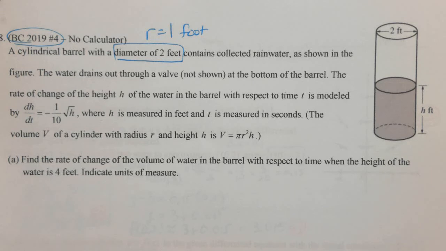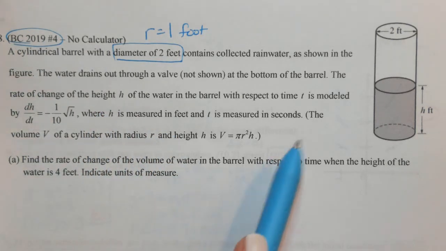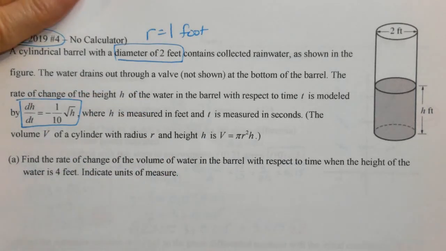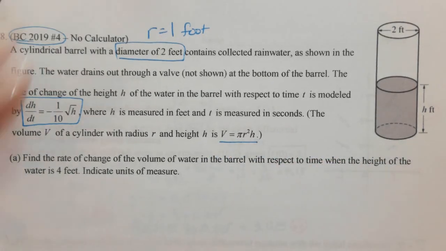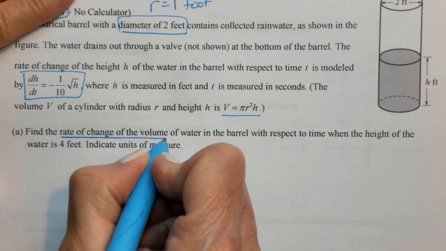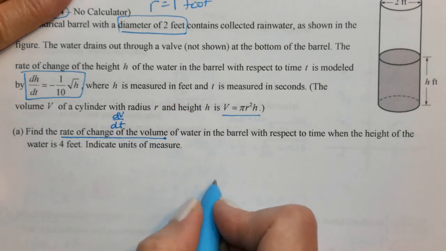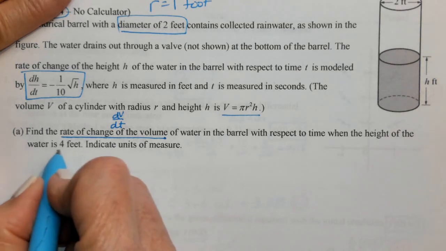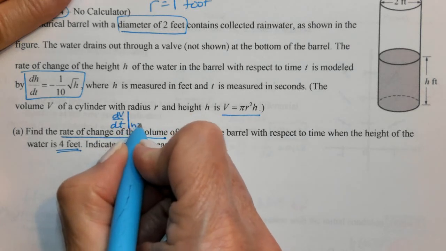Okay? The rate of change of the height of water in the barrel with respect to time, t, is modeled by this differential equation, where h is in feet, t is in seconds, and then they give us the formula for the volume of the cylinder. Okay, part A. Find the rate of change of the volume with respect to time when the height of the water is 4 feet. So we're looking for dV/dt when the height is 4.